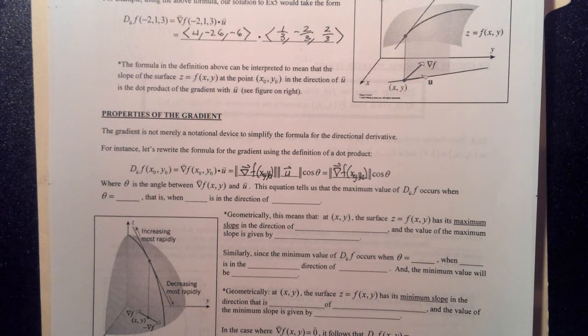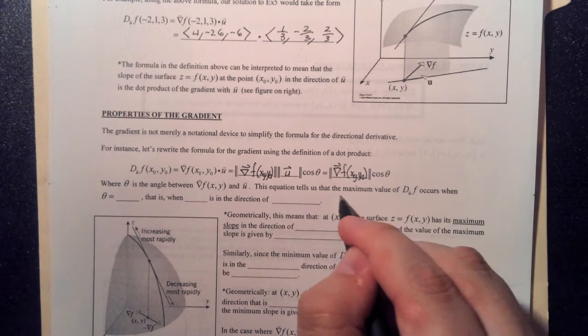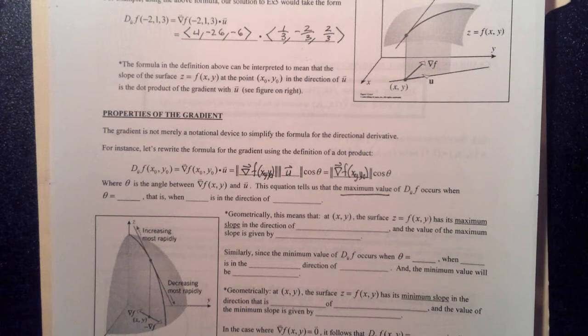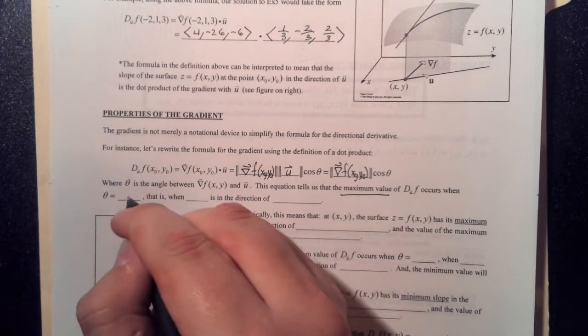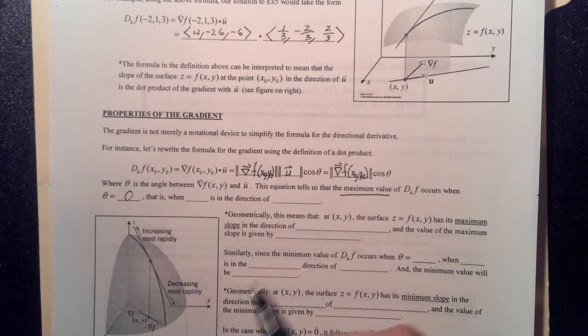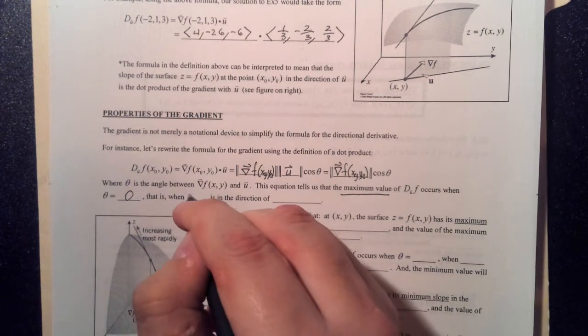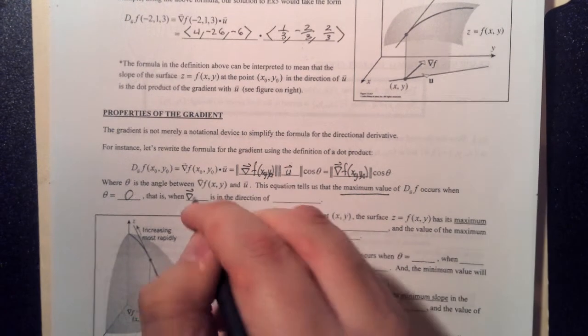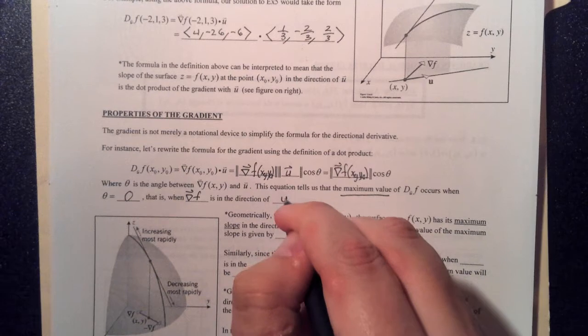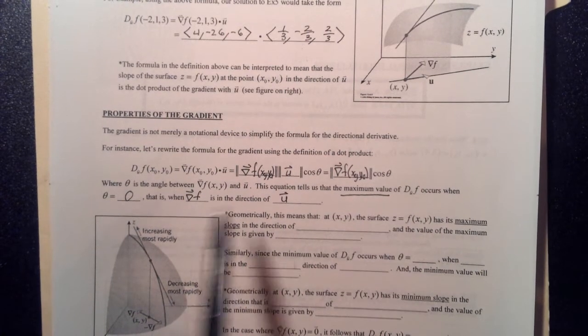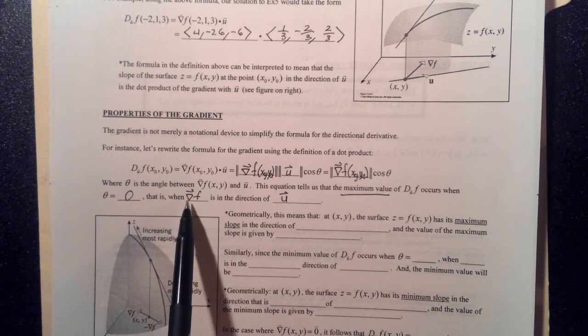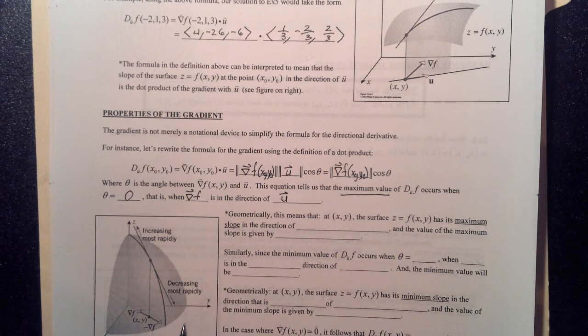That tells us that the maximum value of the directional derivative occurs when theta equals 0. That is, when the gradient is in the same direction as the unit vector. Or rather, it would make more sense probably to say when my unit vector is in the same direction as the gradient. Okay?